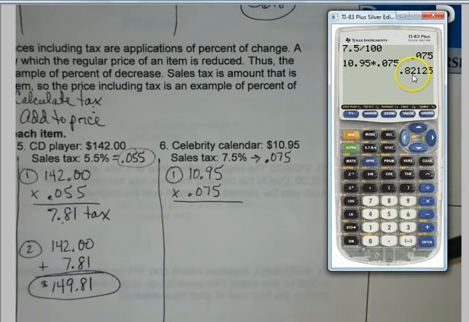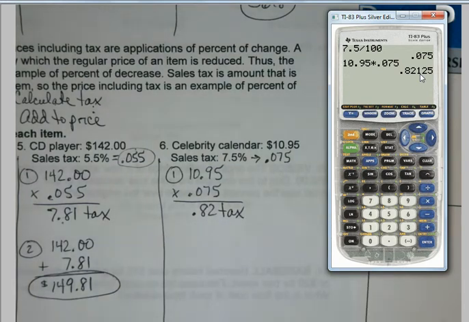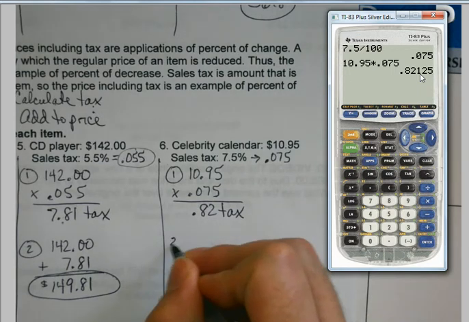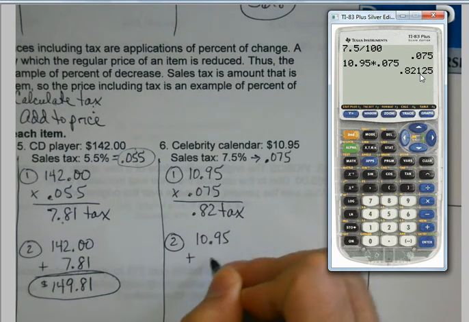So when we talk about cents, we talk about 2 decimal places. But the 1's going to make me round down. So I'm just going to go to 82 cents. I don't want .82125 because we don't talk about money that way. So we're going to round if we need to onto the nearest cent. And then again, we're just going to add that 82 cents.